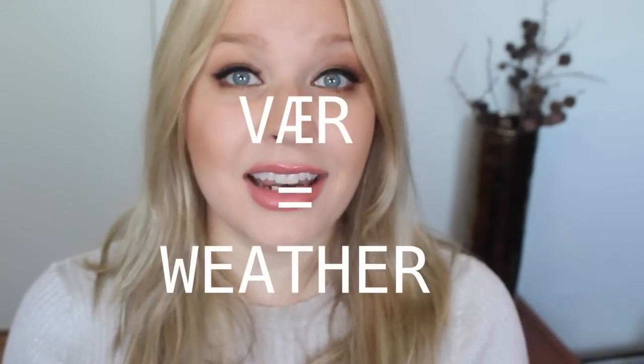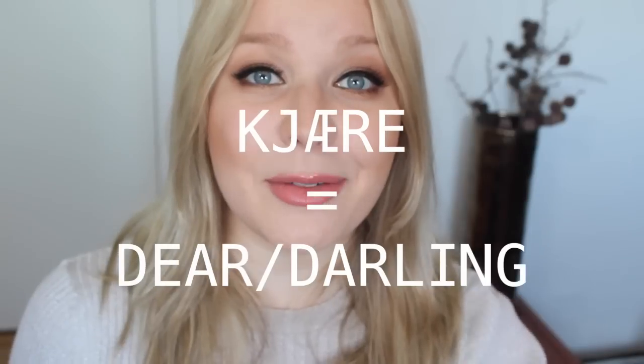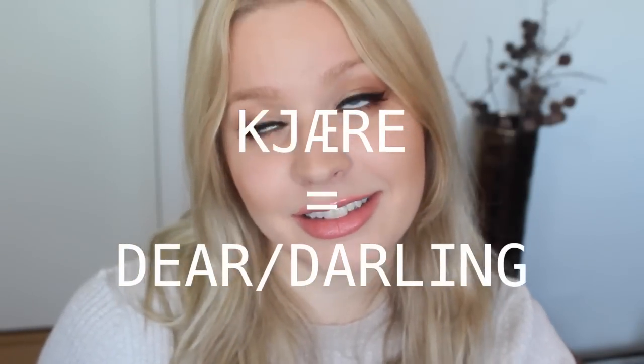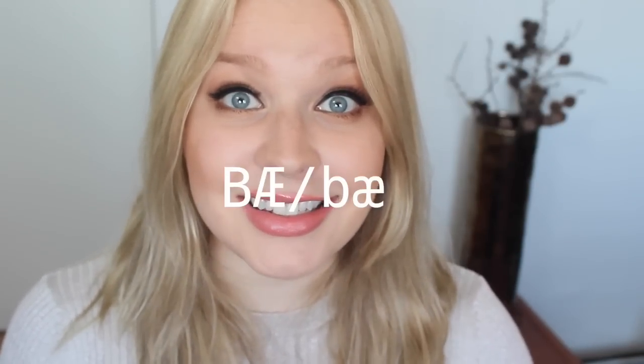Some uses of the letter Æ in a word could be vær, which means weather, kjære, which means dear or darling. Leaving you with some friendly Norwegian advice. When you write bæ like this, which is meant to be babe before anyone else, you're actually writing the sound that sheep make. In Norwegian, sheep goes bæ. So anytime I read it, it's like, oh my god, he's my bæ. And in Danish, it means poop, which is even worse.